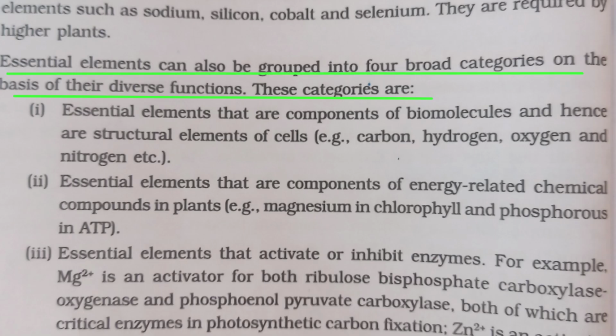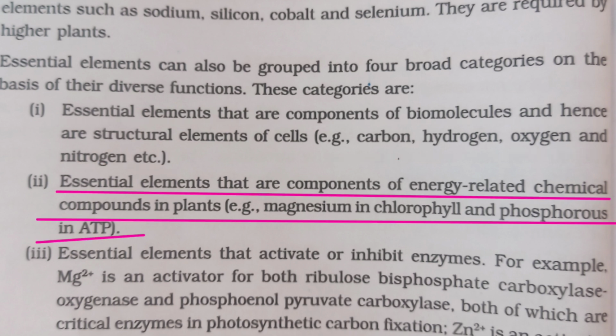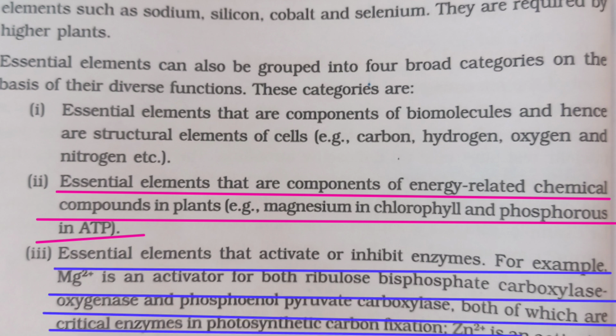Essential elements can also be grouped into four broad categories. One is elements that are components of biomolecules, like carbon, hydrogen, oxygen and nitrogen. Second, essential elements that are components of energy-related chemical compounds in plants. Example: magnesium in chlorophyll, phosphorus in ATP.